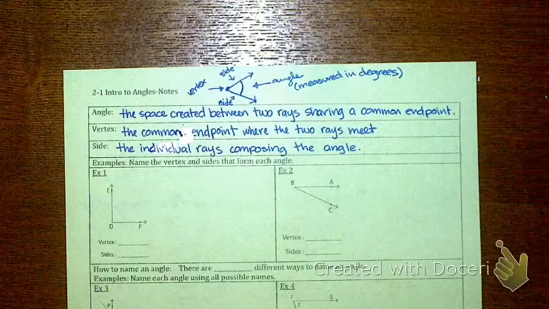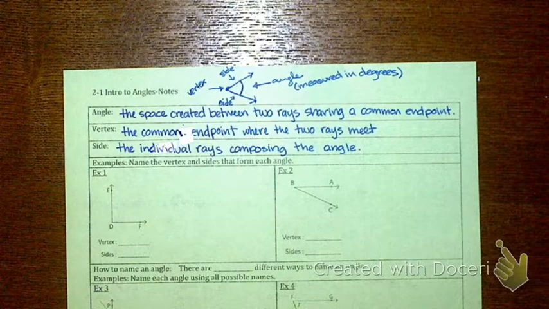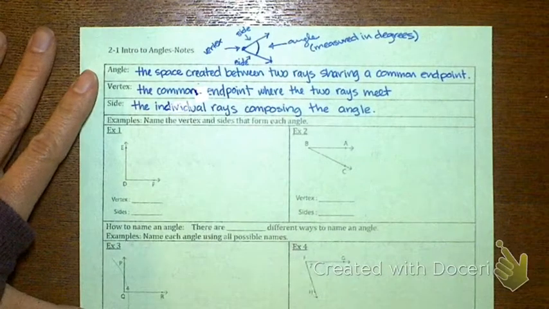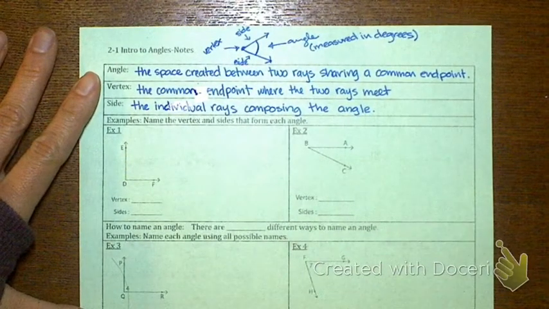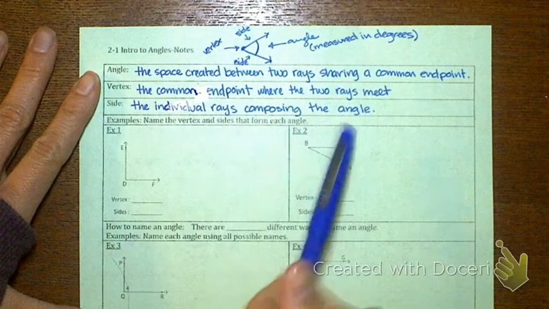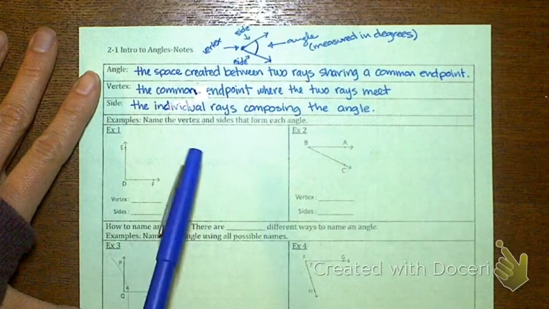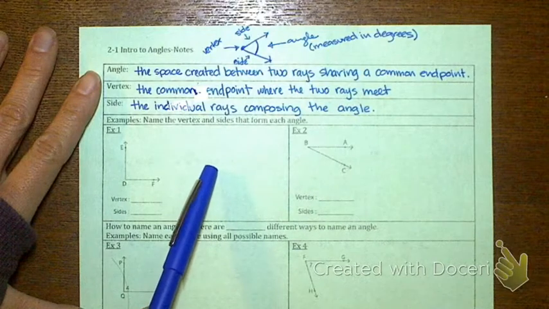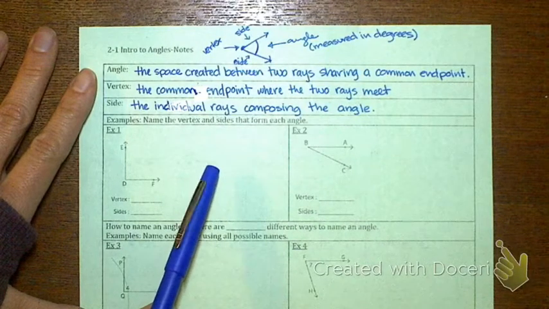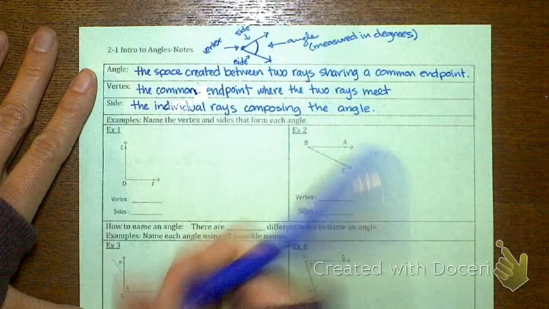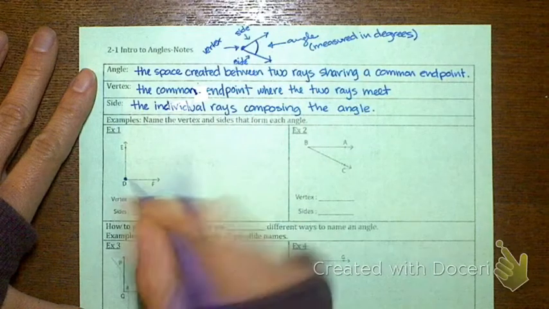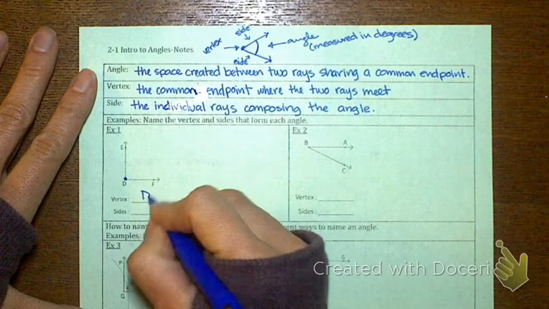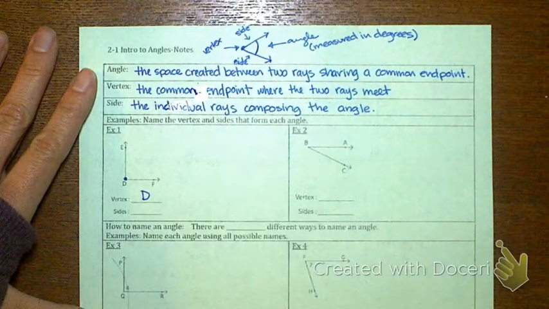Okay, so let's take a look at the next one, okay? So for this next section, one of our objectives today is we want to be able to name the different parts of an angle, okay? And name them correctly with the correct notation. So when we're naming, the vertex is a point. So if you look at where the vertex is, what point, what letter is representing that point? D. So we're going to call that vertex point D, okay?